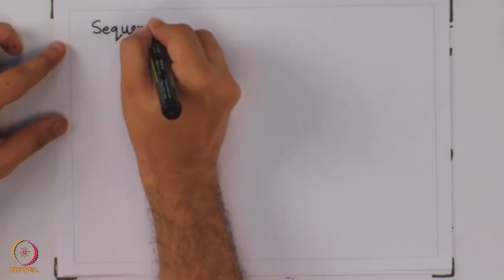Let's move on and try to understand what is referred to as the sequence space, which is associated with a genetic or a protein sequence. Let's talk about a genetic sequence first. So we are interested in finding out what a sequence space is.